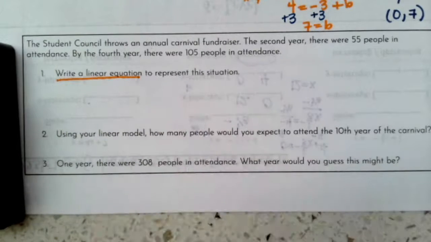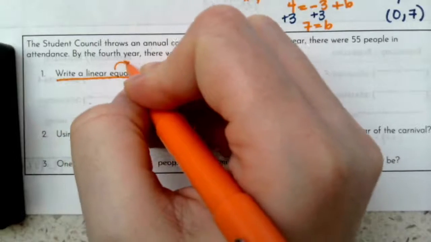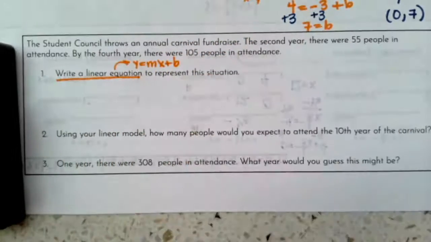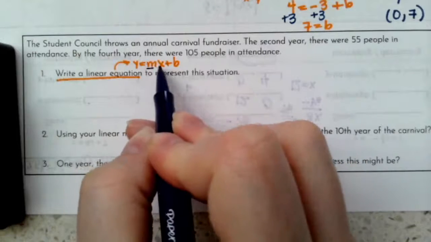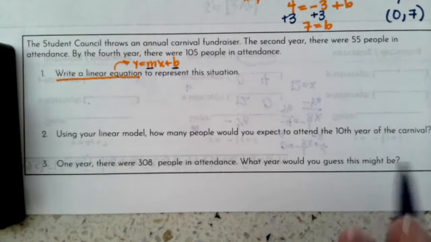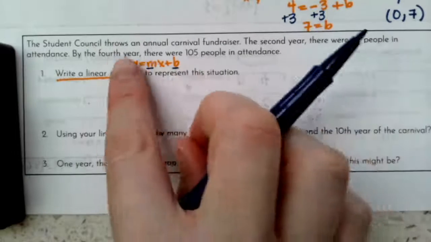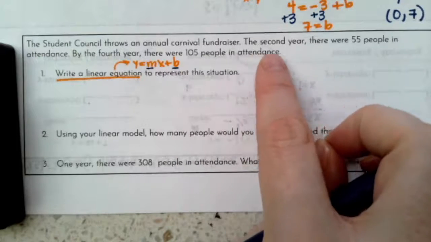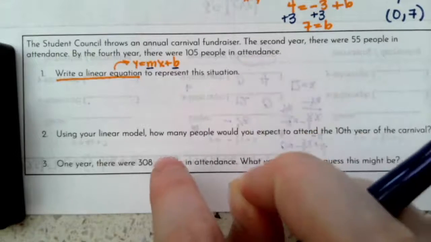Whenever it's asking us to write a linear equation, what it wants us to write is y equals mx plus b. And so that means we need to find m and we need to find b. In order to do that, we are first going to find m using the slope formula, to find the slope between 2 points. But this is all in words, so it doesn't look like it gives us 2 points, but it does. It just says them instead of typing them out.